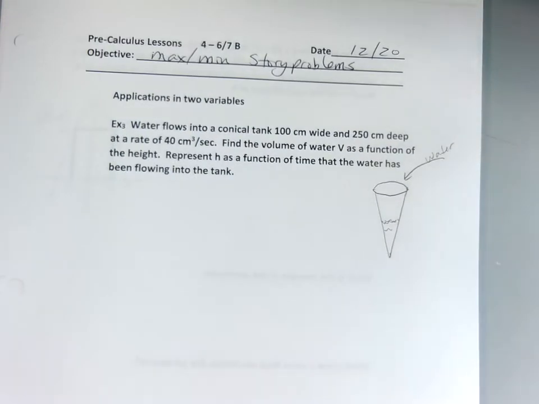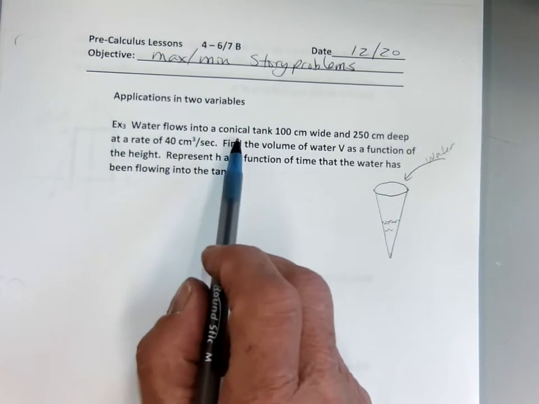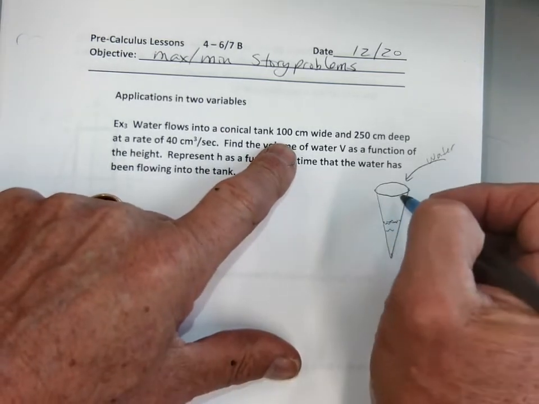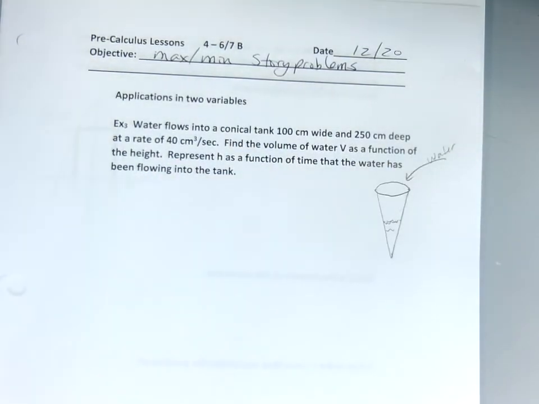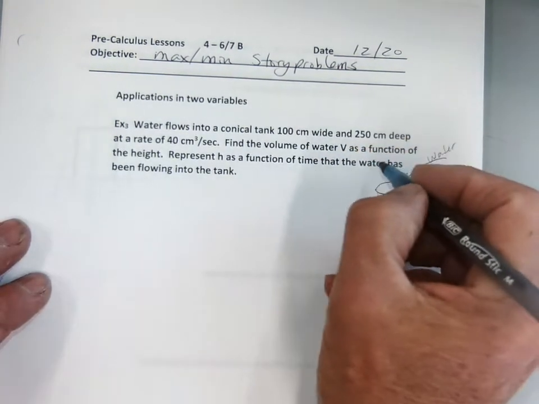So here we go. Water flows into a conical tank. So it's just going the opposite. As water flows in initially, it's empty, and when you pour it in, it goes up fast. And this slows down, but it's still going up. You guys agree? Okay. So water flows into a conical tank, 100 centimeters wide.